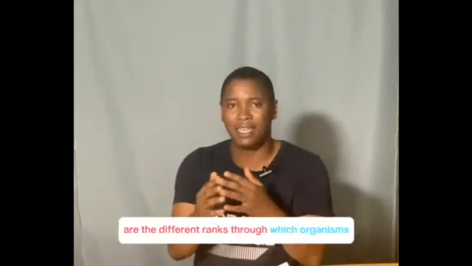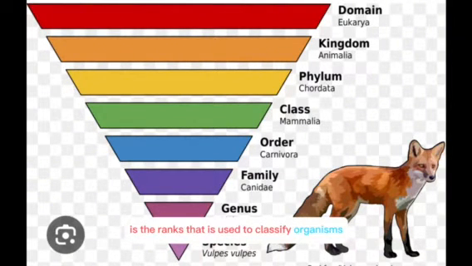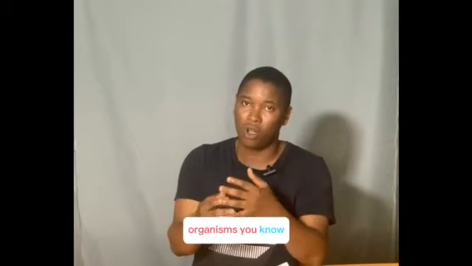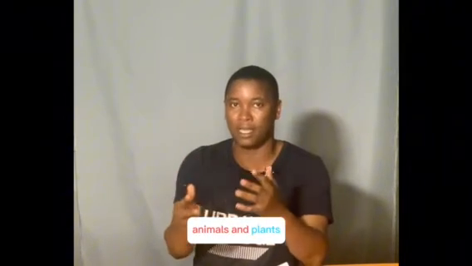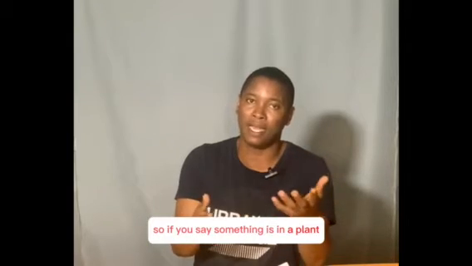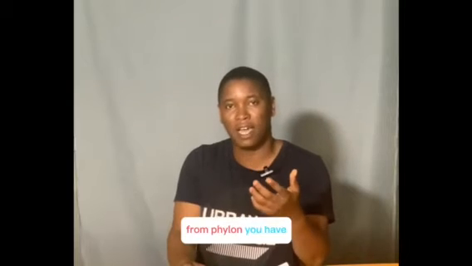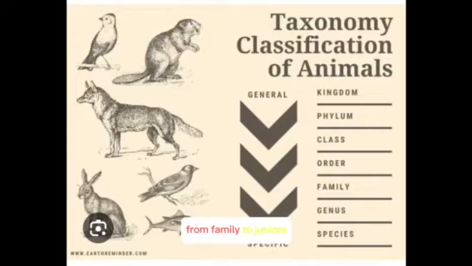So these are the different ranks through which organisms are classified. It's the ranks that are used to classify organisms on the basis of their similarities. So this is quite simple. Like I said, he had just two kingdoms, animals and plants. So if you say something is a plant, it will be in the kingdom Plantae. And then from kingdom, you have phylum. From phylum, you have classes, from classes to order, from order to family, from family to genus, from genus to species. So these are taxonomic ranks, and they are very, very useful.